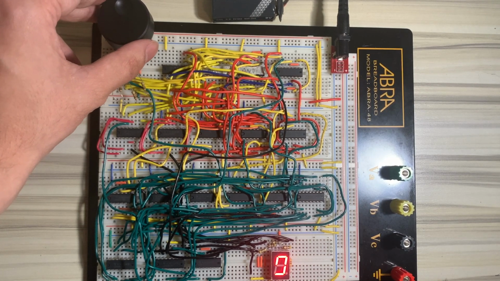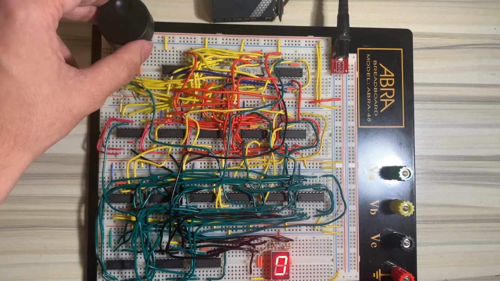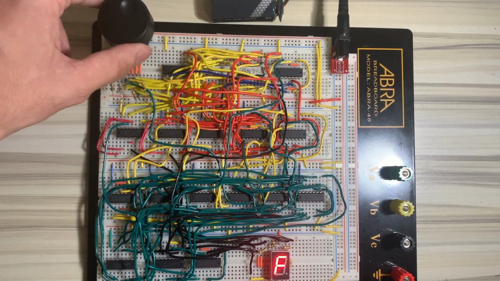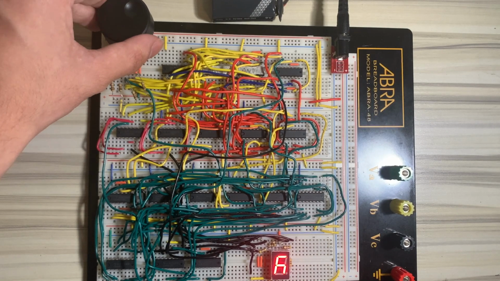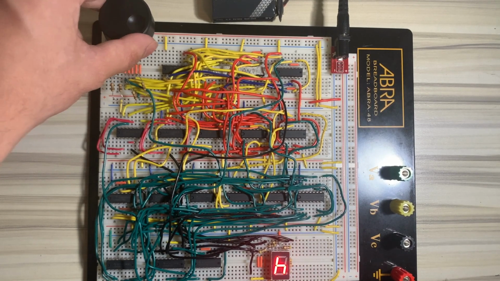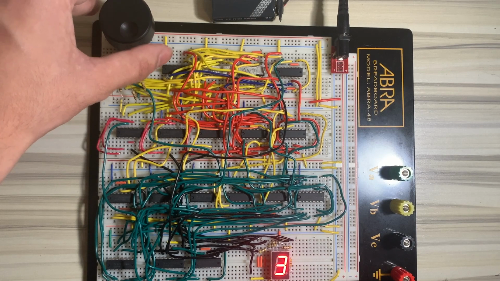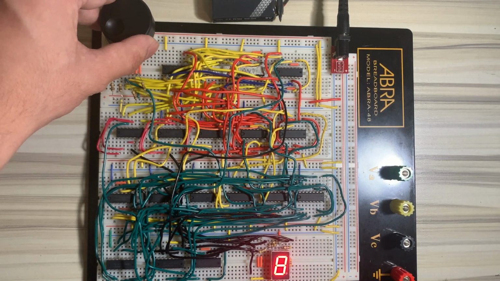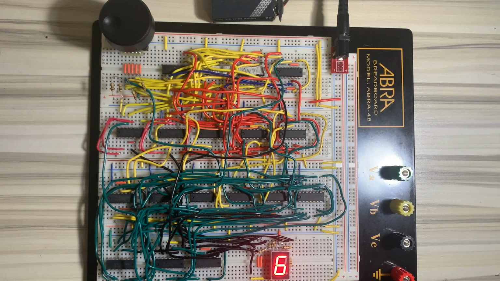However, my circuit isn't wired correctly, so a couple digits are missing and aren't lit up properly. So there's 0, F, A, 9, C, 3, E, 8, and 6. So here's how this project works.